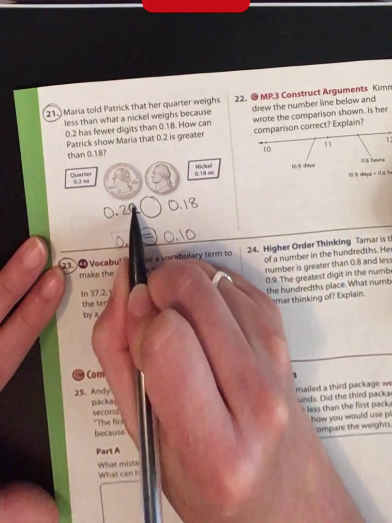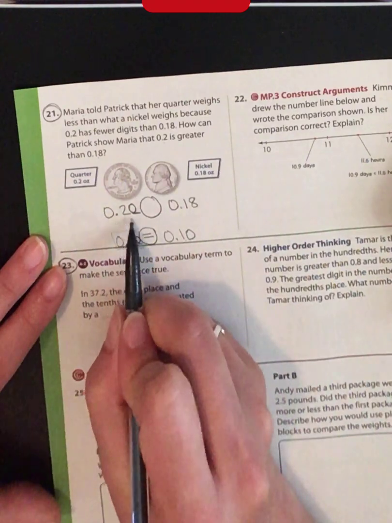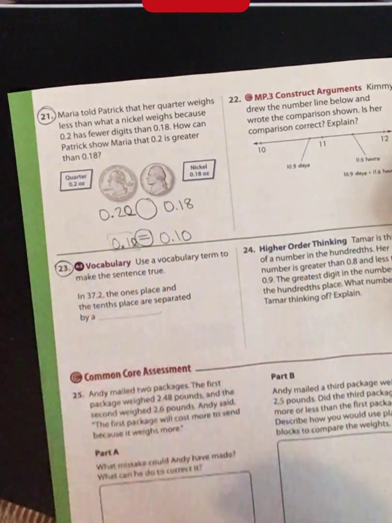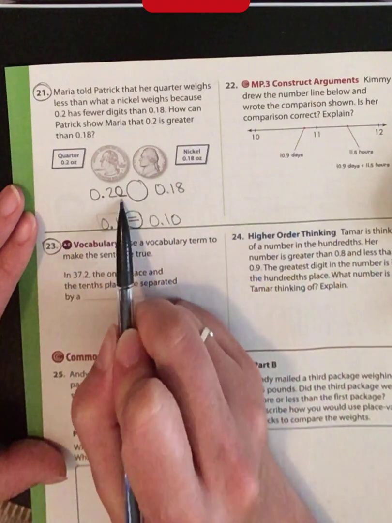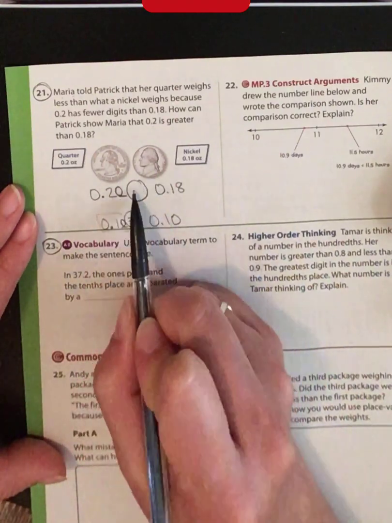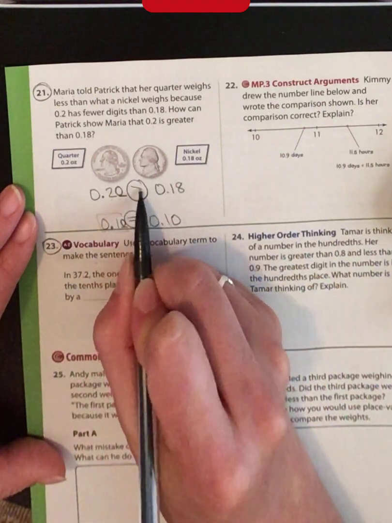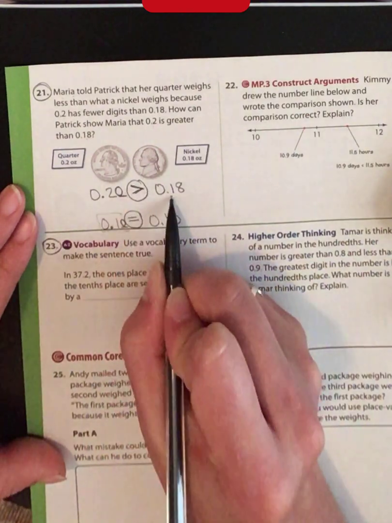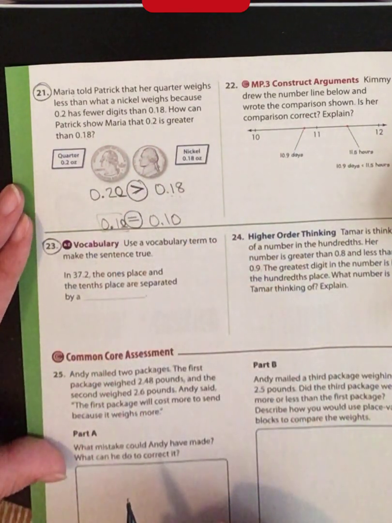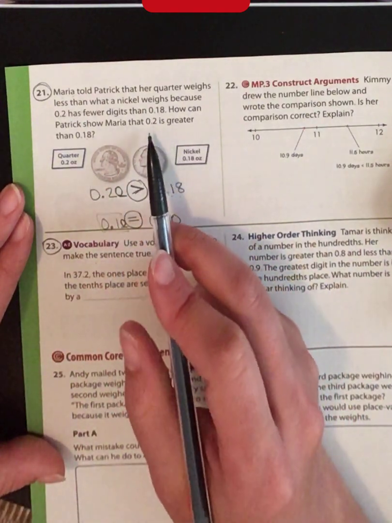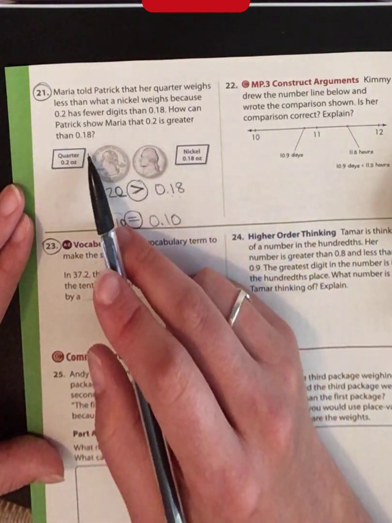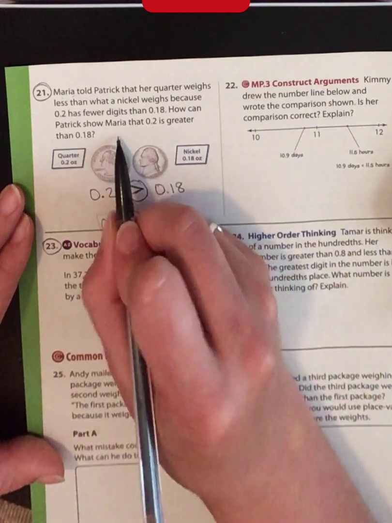Could we add a 0? We're not changing the value, we're just changing the way we represent that decimal. Okay, 20/100ths is greater than 1800ths. So that would be one way. How can Patrick show Maria that 2/10 is greater than 1800ths? Add a 0.